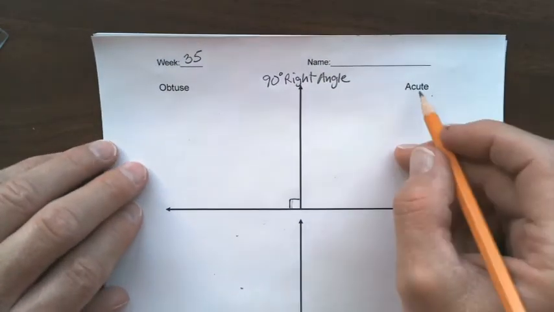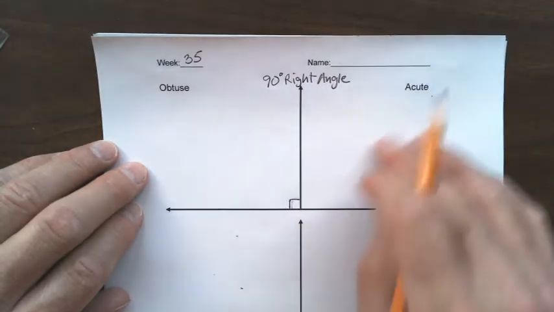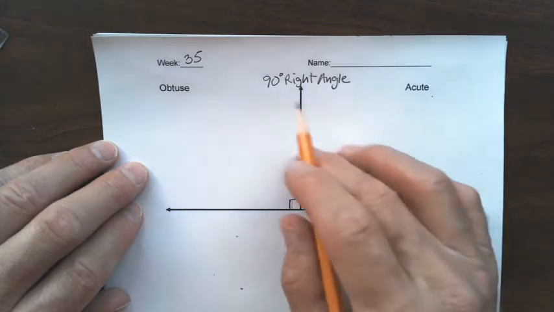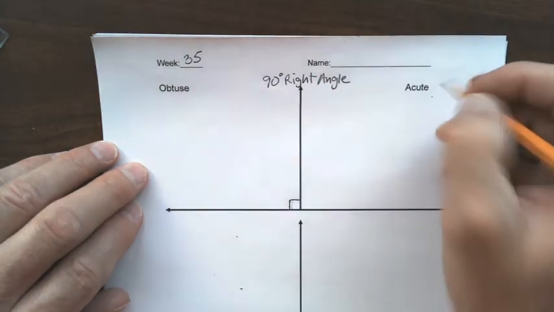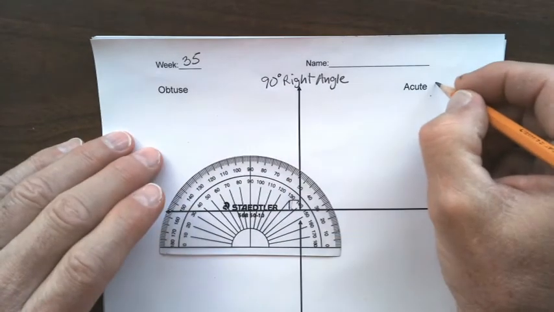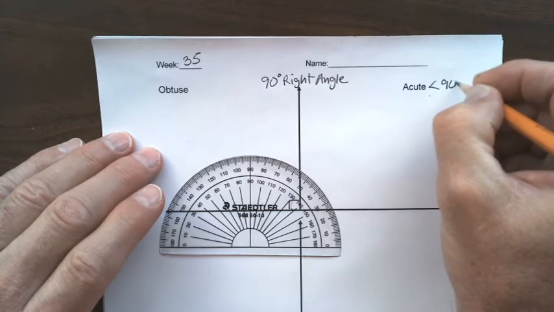And then we discovered that anything that is in this field over here to the right of this right angle is going to be less than 90 degrees as far as the measurement using our protractor. So an acute angle is less than 90 degrees.